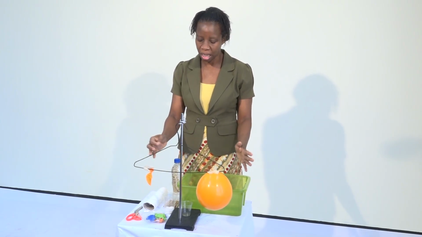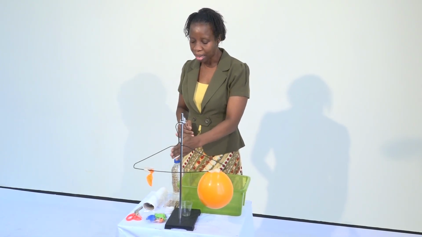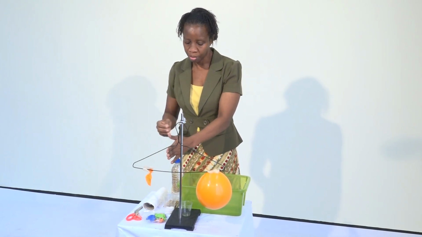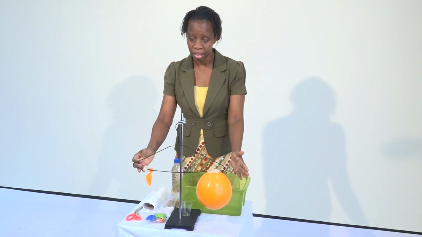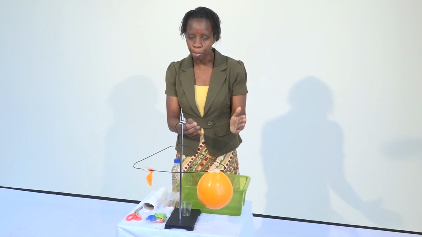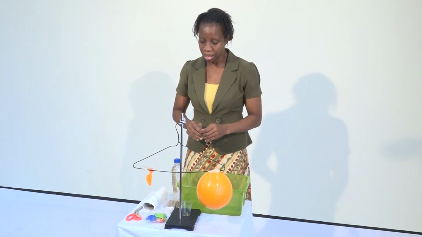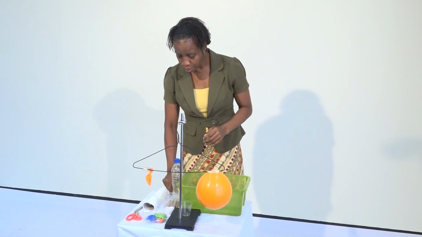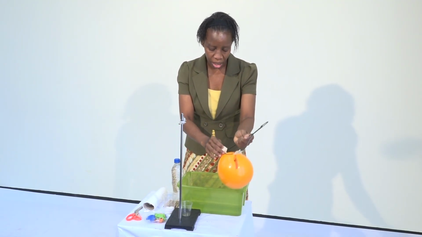What does this particular investigation prove? What was it that was responsible for keeping this hanger balanced in the first place? What property of air was responsible for that? So we will answer that question in a bit. I would want you just to think about that so that we can get answers to this particular question.